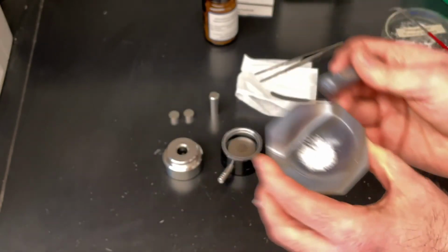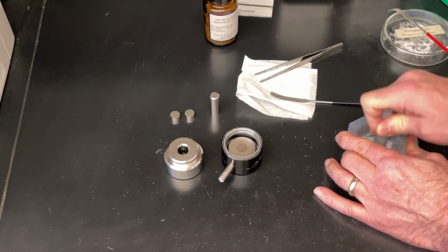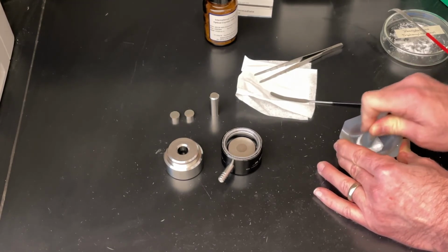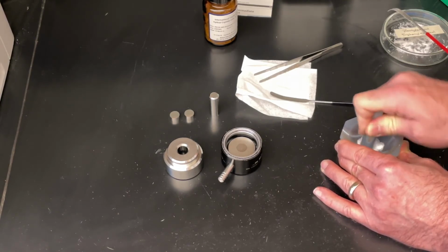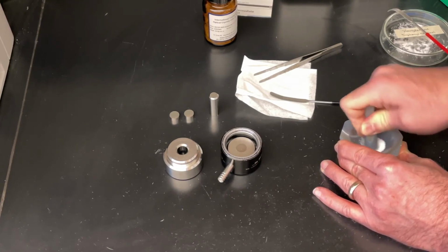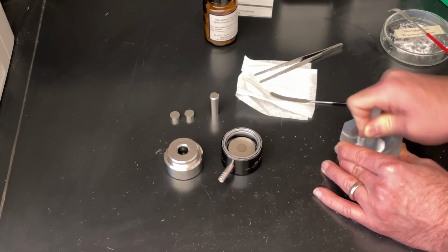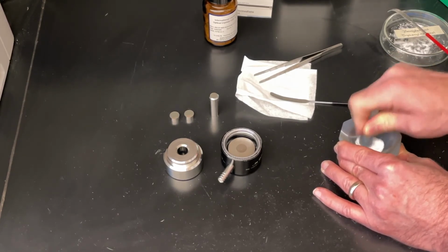All right, so we're going to grind that up really fine. Takes a minute, a little circular motion and pressure. And the idea here is that we want as fine a powder as we can make. Any granules that are too large will interfere with making of the pellet that we're going to make.